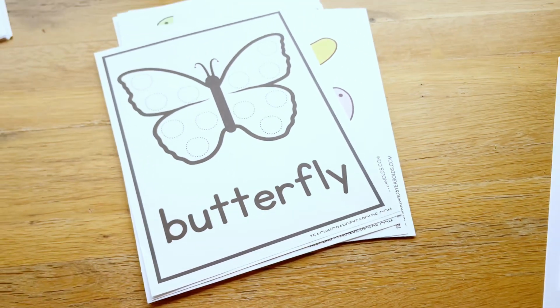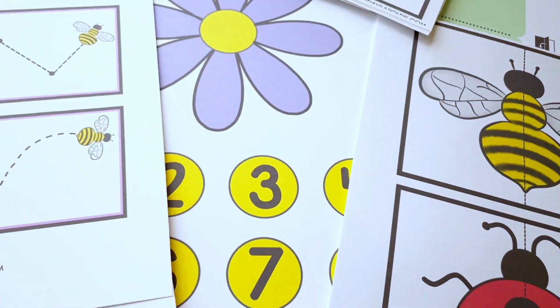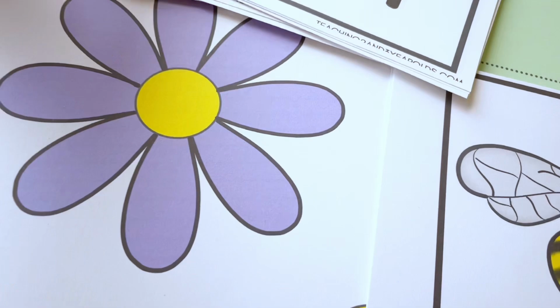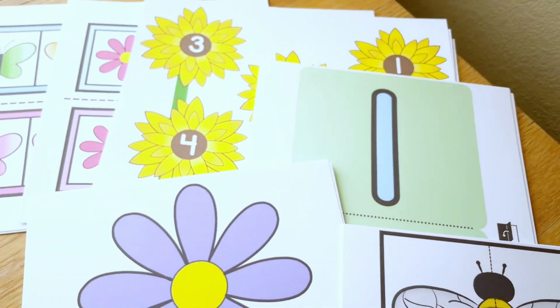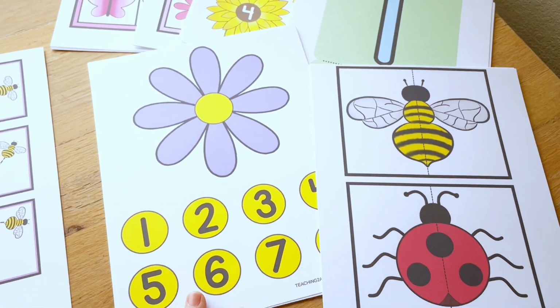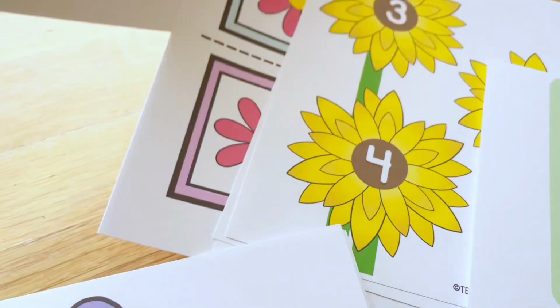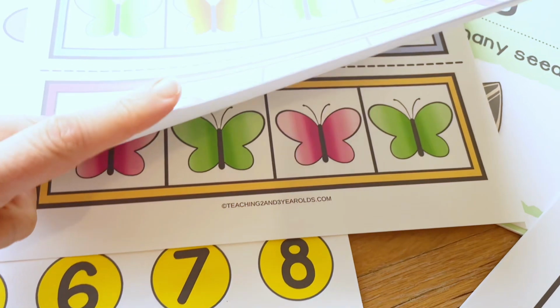This is a spring preschool activity packet, and this one had a few items in it that I think will also work in our butterfly theme. There's a lot with the garden and flowers in this one, but I'm going to pull out just these pattern cards and I'm going to get those filed away.